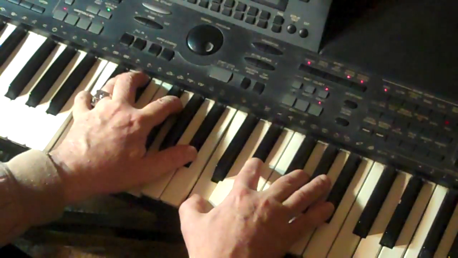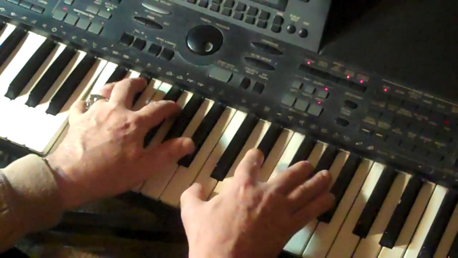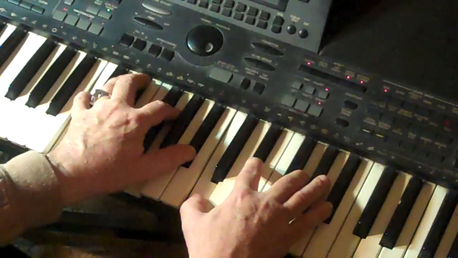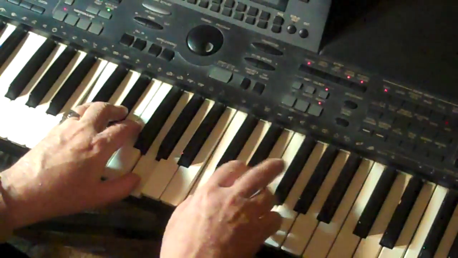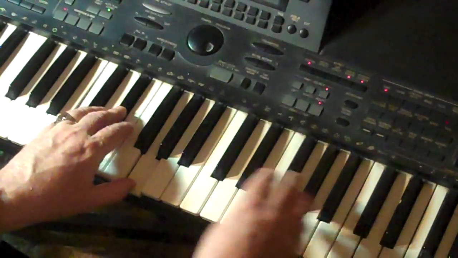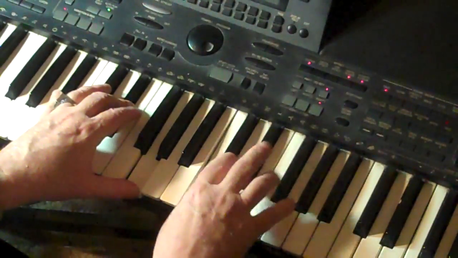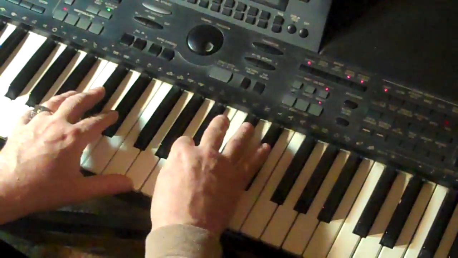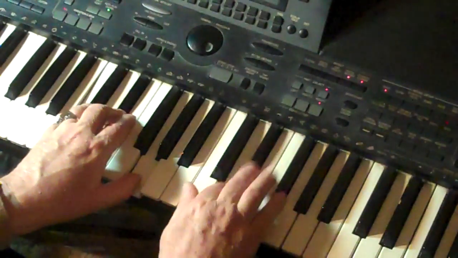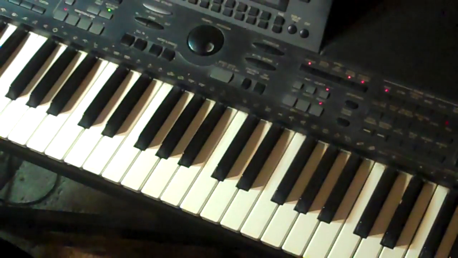And you're going to use minor 7 chords a lot in jazz and pop music as well too. Okay, minor 7th chord, very similar to the minor chord except with a little more jazzy feel. Minor 7th chord.